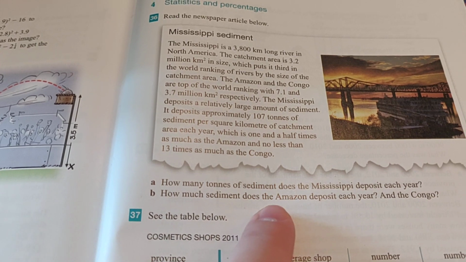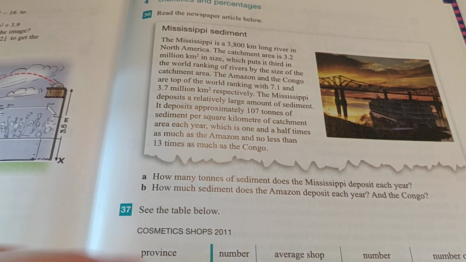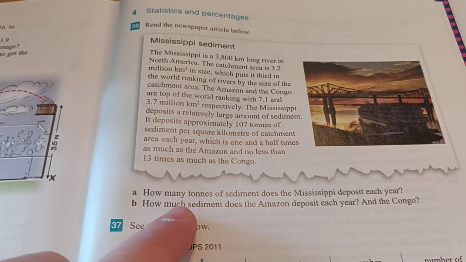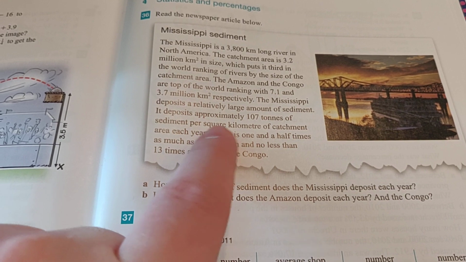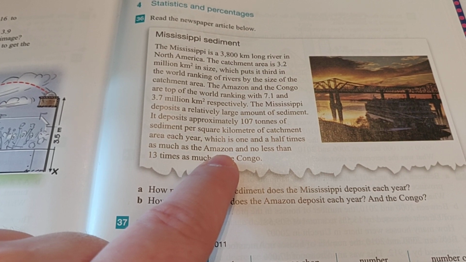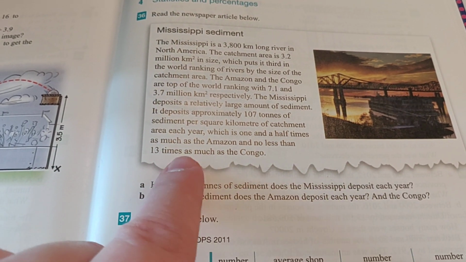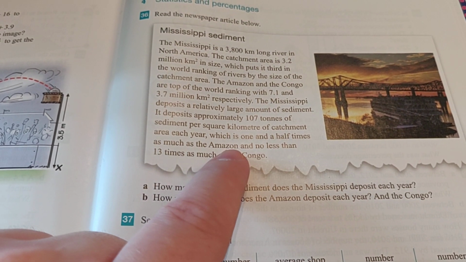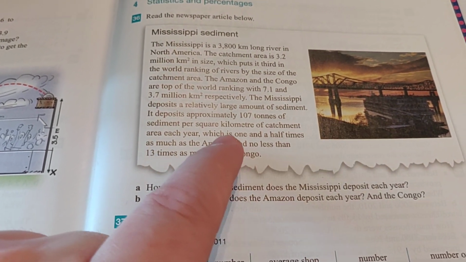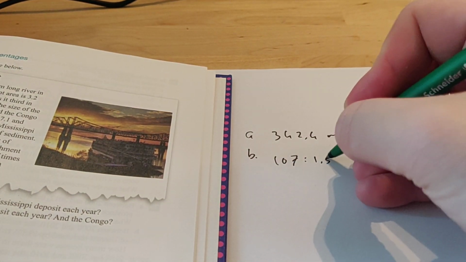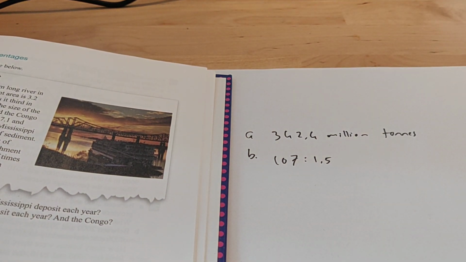How much sediment does the Amazon deposit each year and the Congo? I thought Congo was a country, but apparently it's also a river. So it says here that the Mississippi deposits 1.5 times as much as the Amazon, and also no less than 13 times as much as the Congo. So the Mississippi deposits 1.5 times as much as the Amazon. So we need to take the 107 and divide that by 1.5, and then we know the amount of sediment that the Amazon deposits.